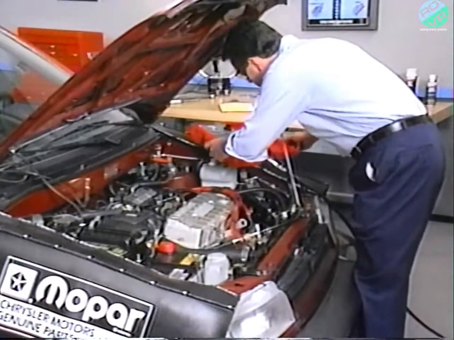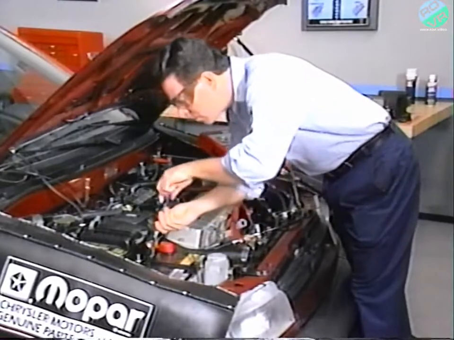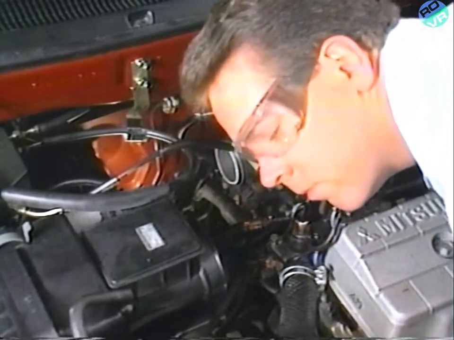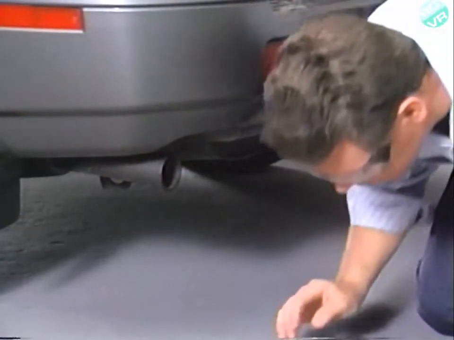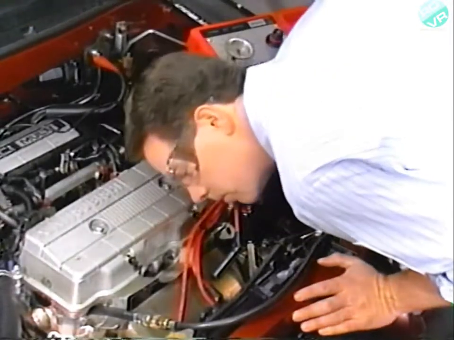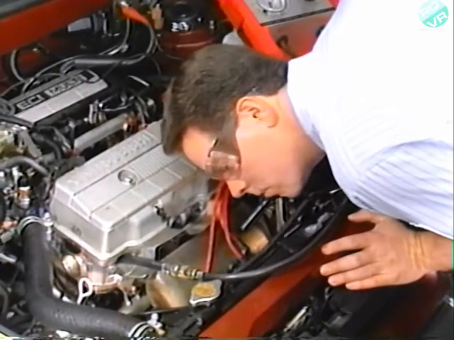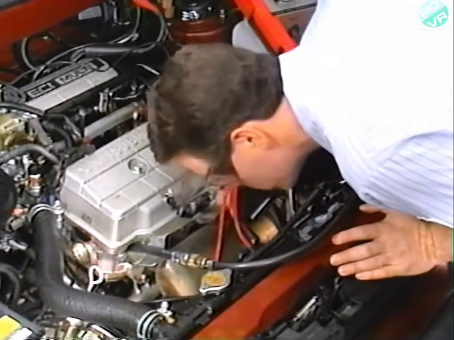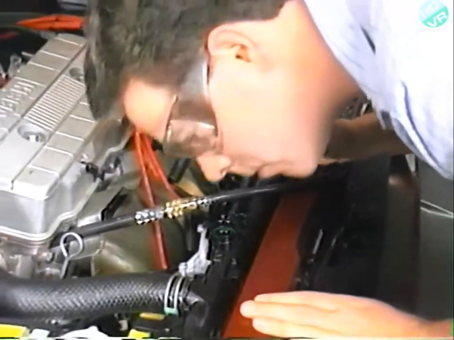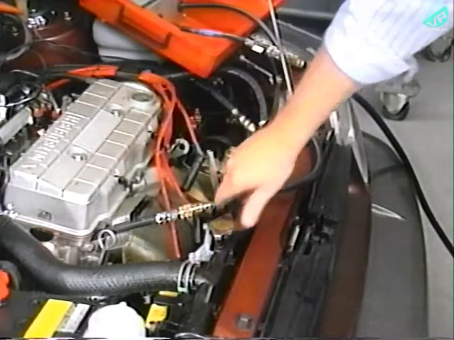While the cylinder is filled with compressed air, it's possible to pinpoint the source of the leak by listening for the hiss of escaping air. Air leaking past the intake valve can be heard at the carburetor or throttle body. Air leaking past the exhaust valve can be heard at the exhaust tailpipe. Air leaking past the piston rings can be heard at the oil filler opening. Also listen at adjacent cylinders for air leaking through a blown gasket. Remove the radiator cap and look and listen for bubbles or escaping air, which indicates a crack in the block or gasket leakage into the cooling system.